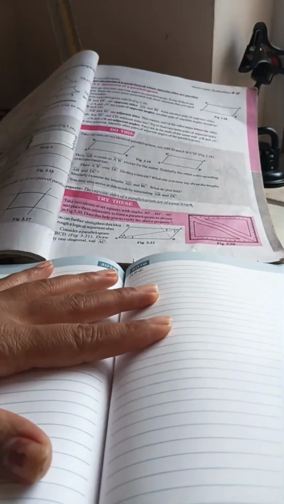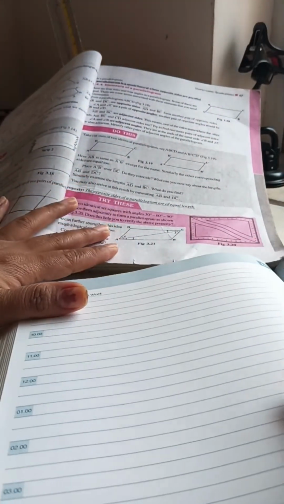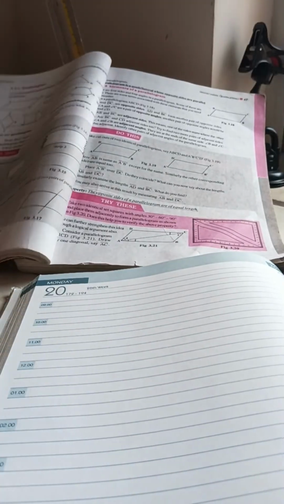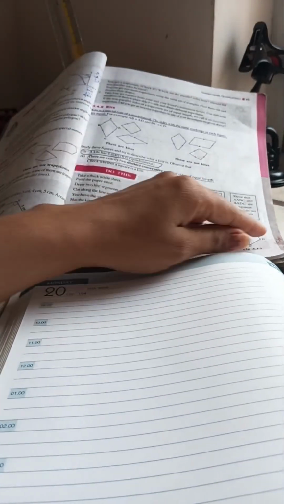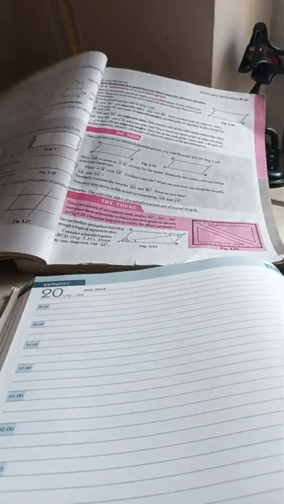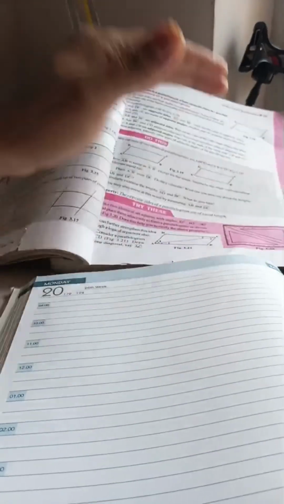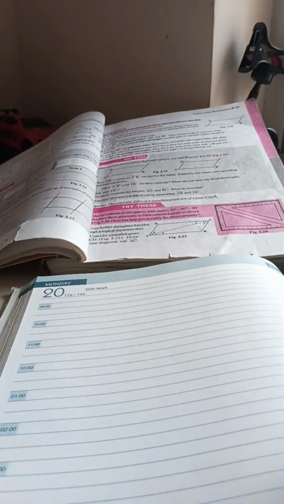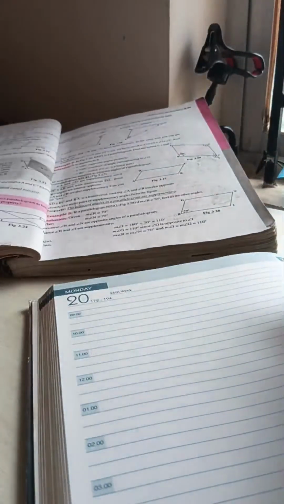We will discuss Class 8 Chapter 3, Understanding Quadrilaterals. First we understand what it is. In earlier live classes, we discussed the properties of quadrilaterals. Now we'll start with Exercise 3.2 with all the examples, and 3.3 with all the examples.